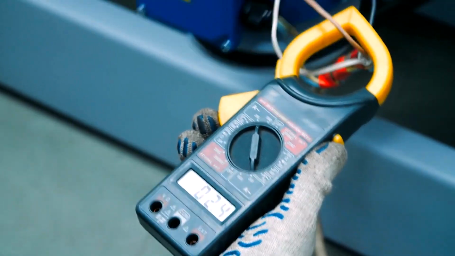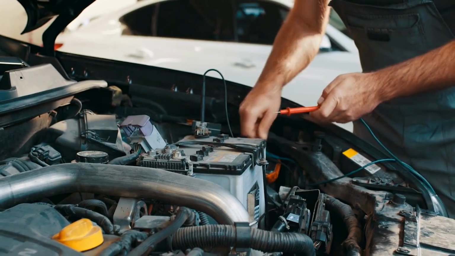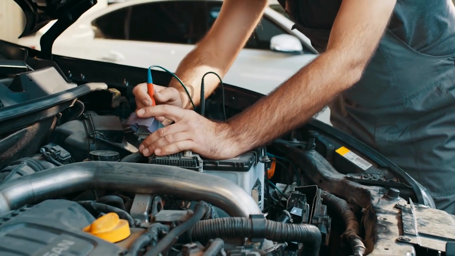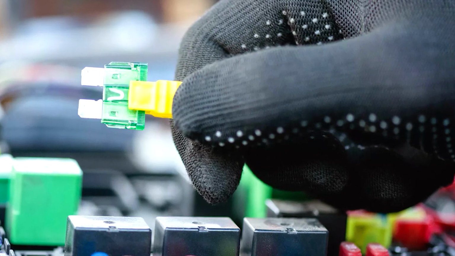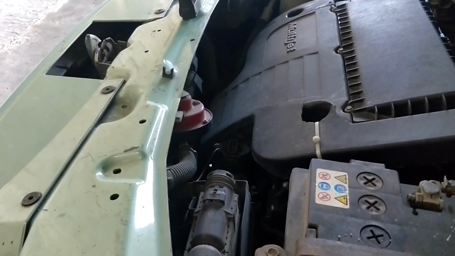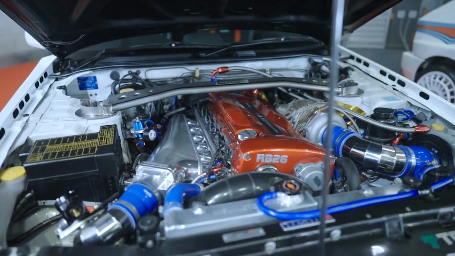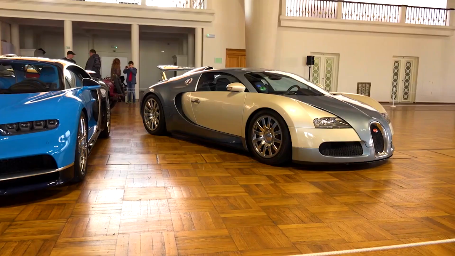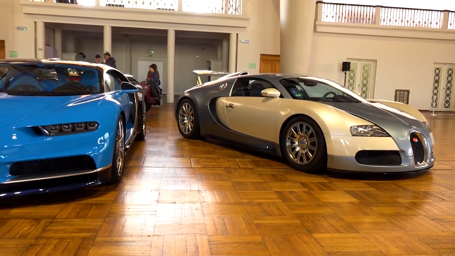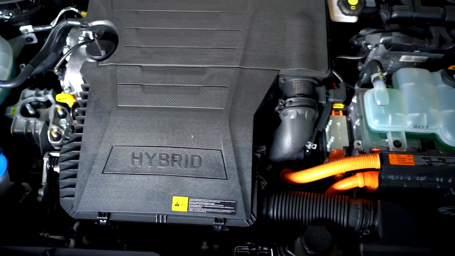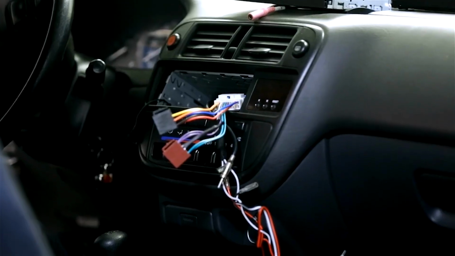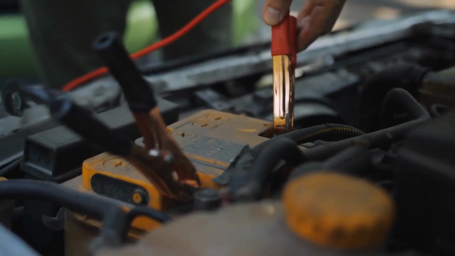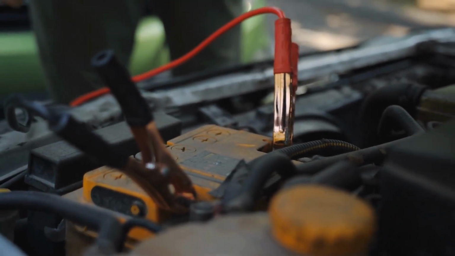This is where the fuse pulling method comes in. Every electrical circuit in your car is protected by a fuse, and these fuses are conveniently grouped together in fuse boxes. Most vehicles have at least 2 fuse boxes, one under the hood and one inside the passenger compartment. Some cars, particularly European models, can have 3, 4, or even more fuse boxes scattered throughout the vehicle. Start with the interior fuse box, as this is where you'll find circuits for accessories that commonly cause drains.